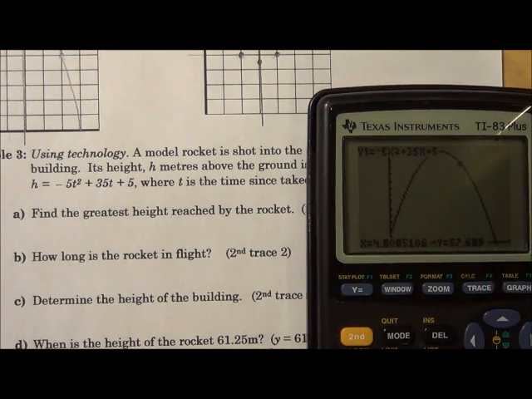But we want to find the greatest height without guessing. You might notice along the bottom, as I move the cursor around the quadratic, that the x coordinate and the y coordinate keep changing, obviously. So down here at the bottom will tell us the exact location of the cursor on the quadratic.